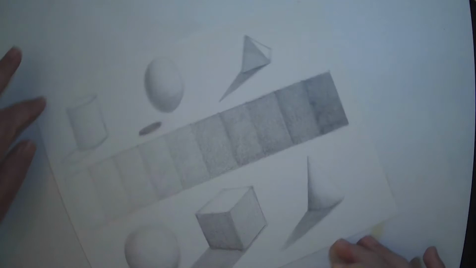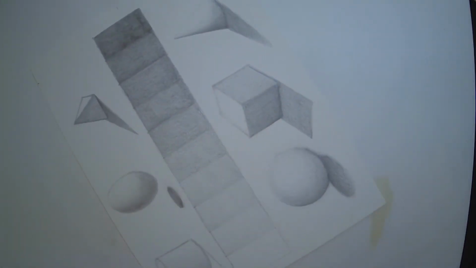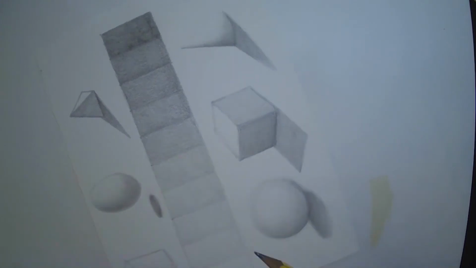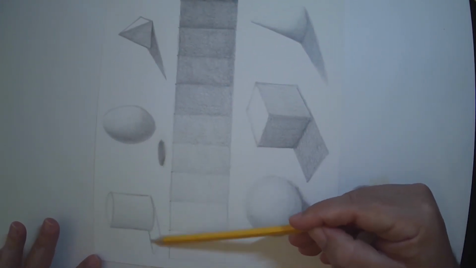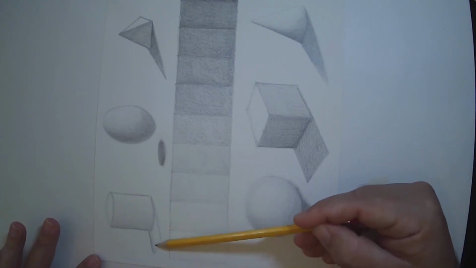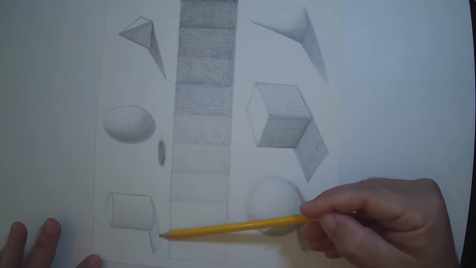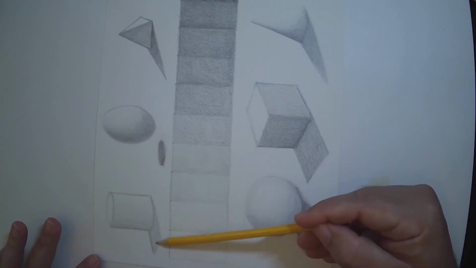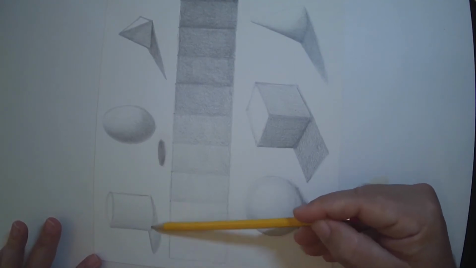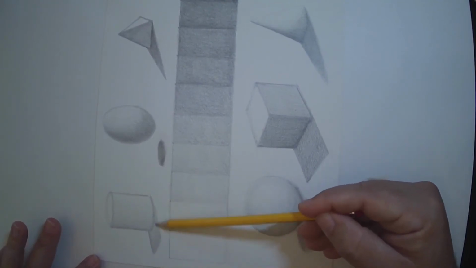Now I'm going to rotate my paper just a hair because I want to fix this line and then I want to stretch my hand across the paper. And while I have it this way, I'm going to start working on my cast shadow. Remember, there's less transition with the cast shadow of light. It's usually somewhat flat. It might just get a hair darker as it gets very close to the object, but for the most part, it's pretty flat.